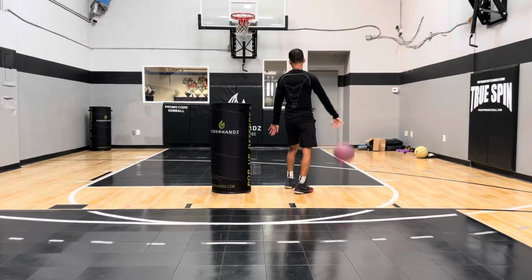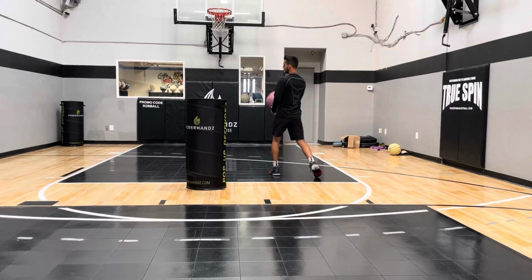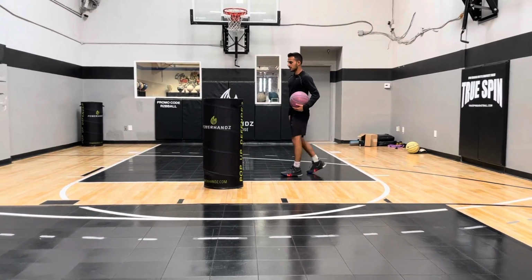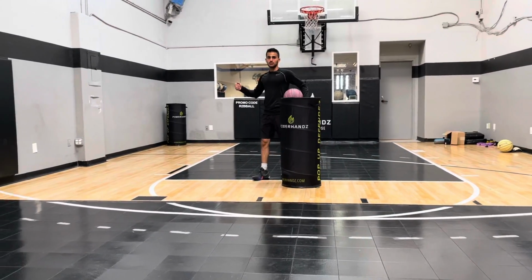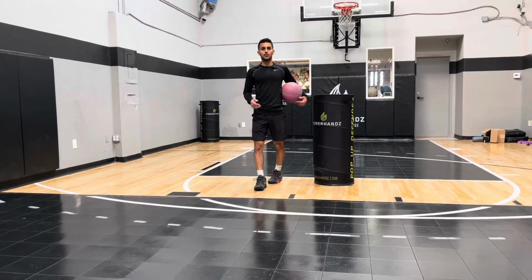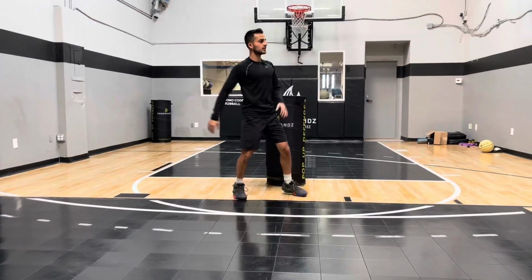So right here, we're going to be looking for a bounce pass to hit our big. All right? I don't have a roller, but you work on your bounce pass by throwing it off the wall, whatever that may be, to initiate your bounce pass.